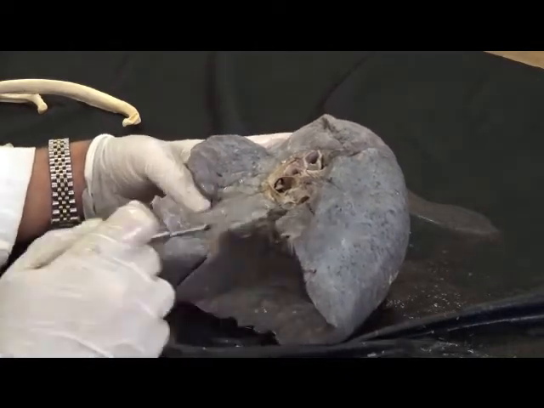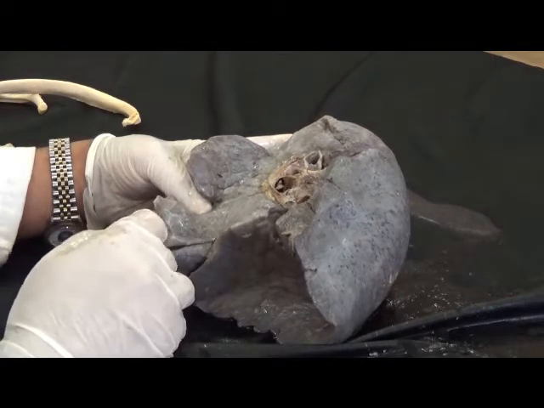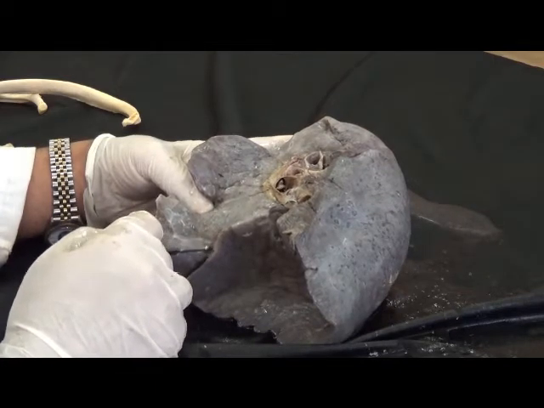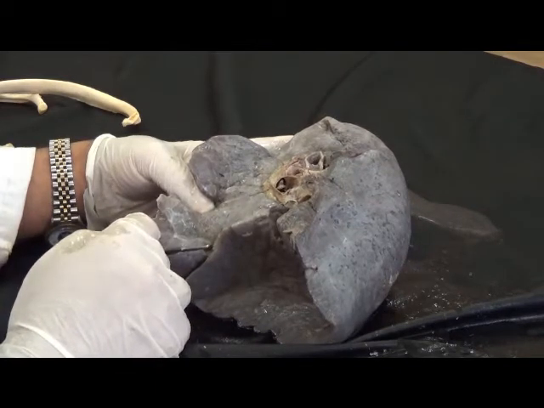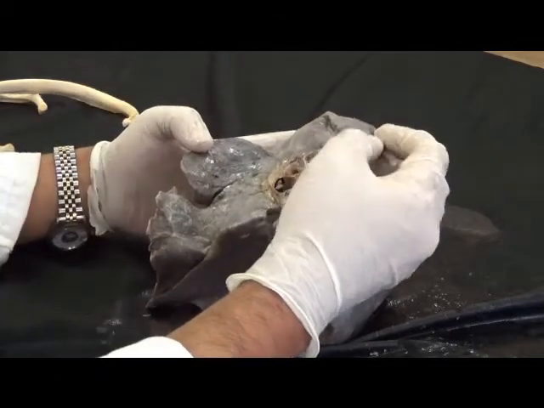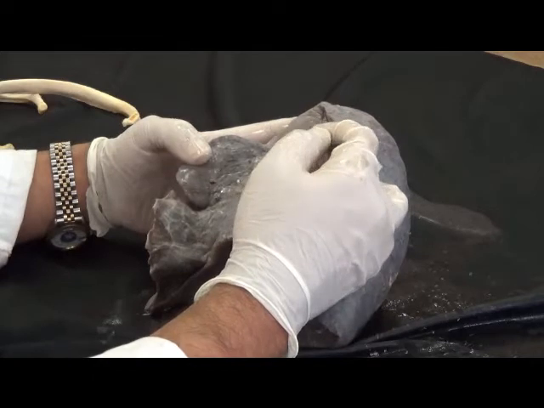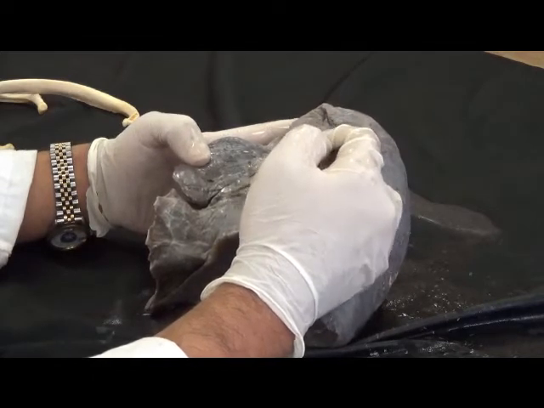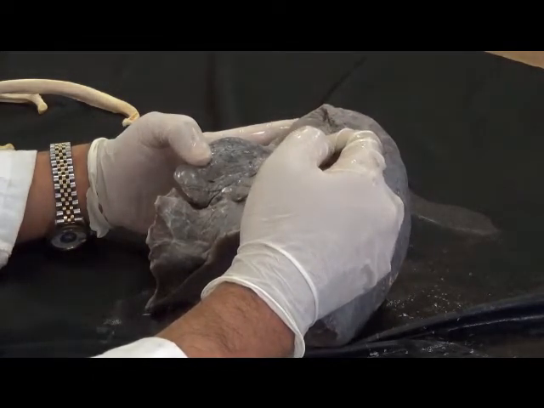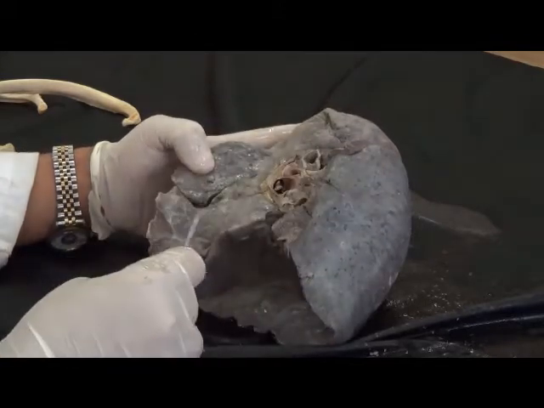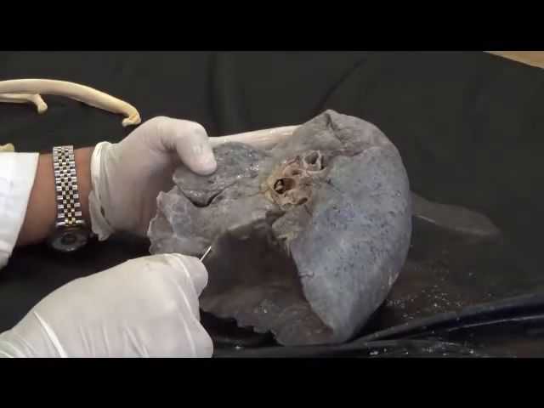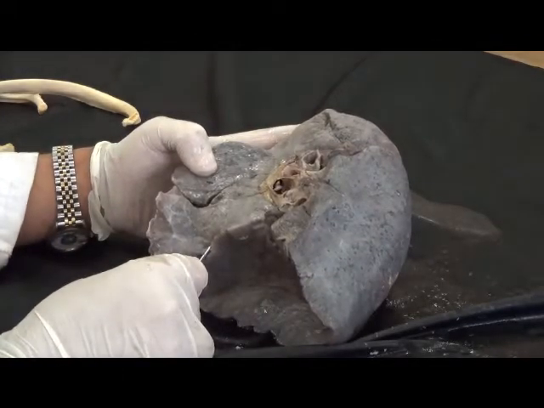And the most inferior here, which is not prominent, is the inferior vena cava impression. So the main impressions here: the groove for the azygous vein, the superior vena cava, the cardiac impression for the right atrium and the pericardium, and the inferior vena cava impression.